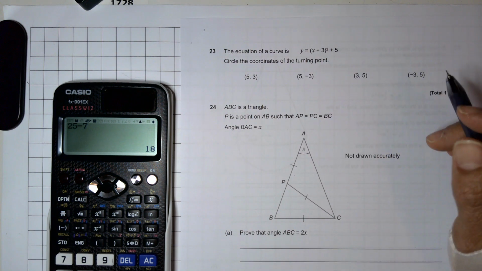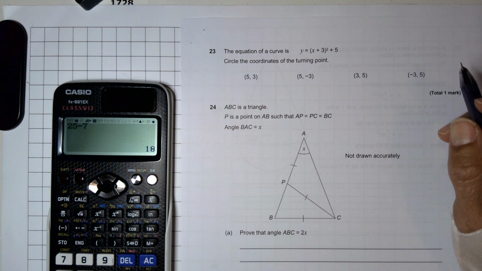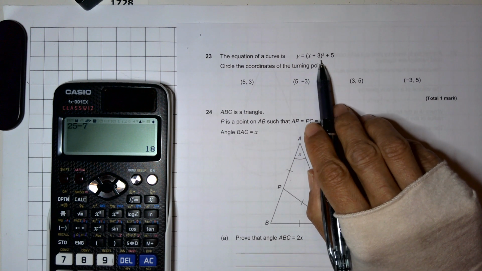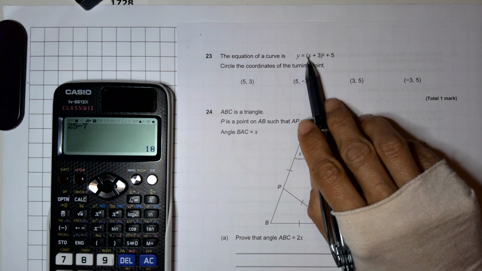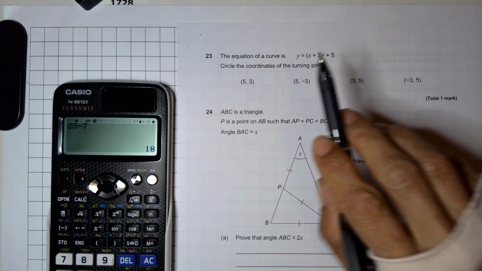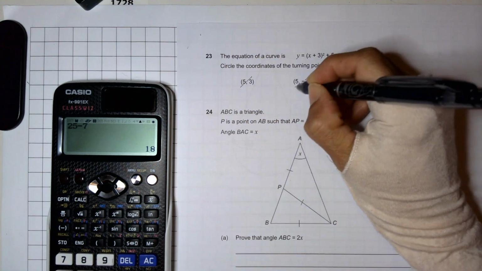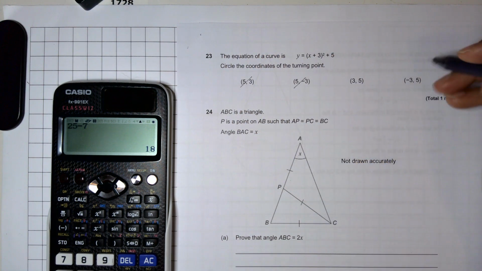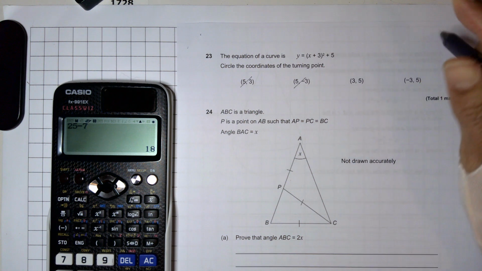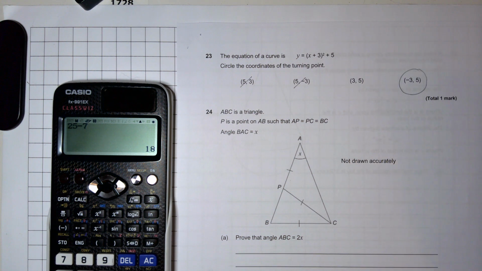And so this is where you remember that basically the x coordinate is what makes this bit 0. So what would be 0 would be a minus 3 here, because 3 take away 3 would be 0. So we're looking for a minus 3 for the x value, which means that that's no good. So it's between one of these, and that's looking there. There we have minus 3. And the y value would be 5. So that's our answer there. Okay.